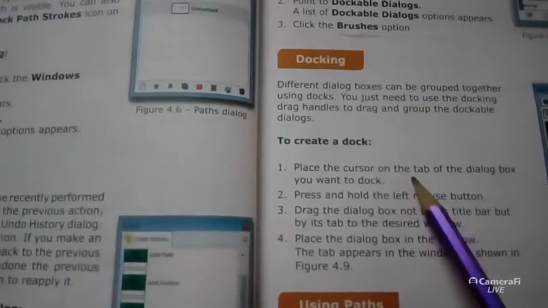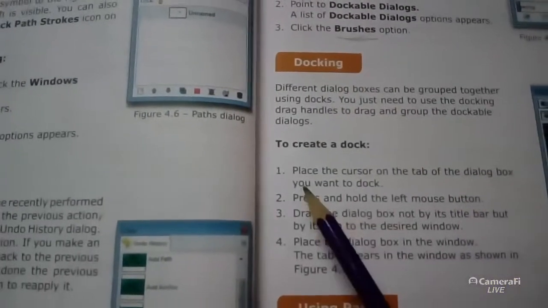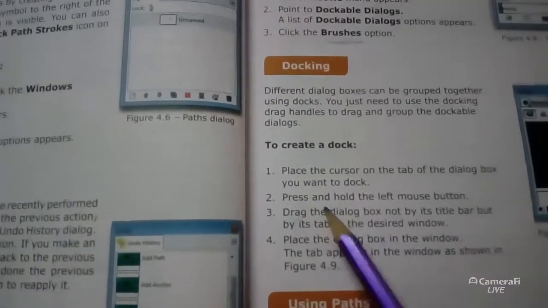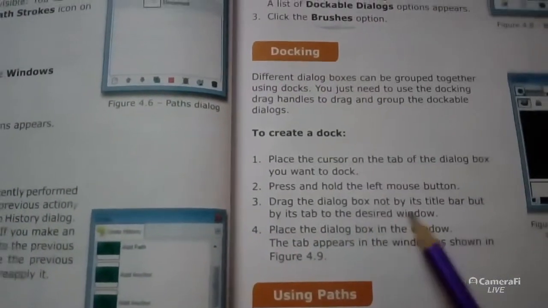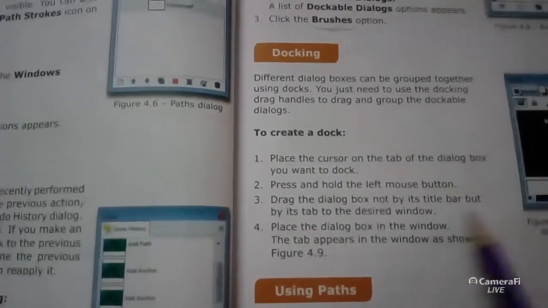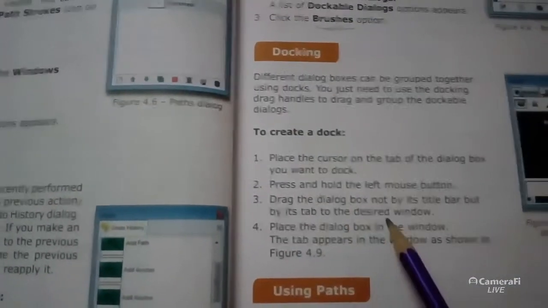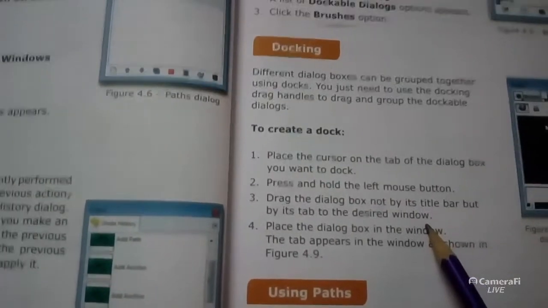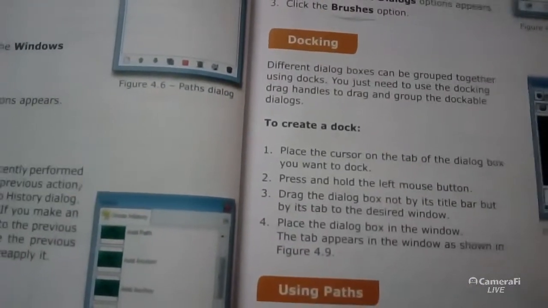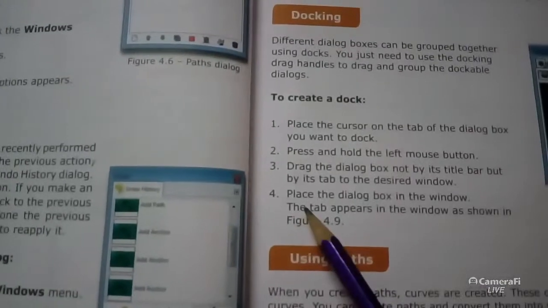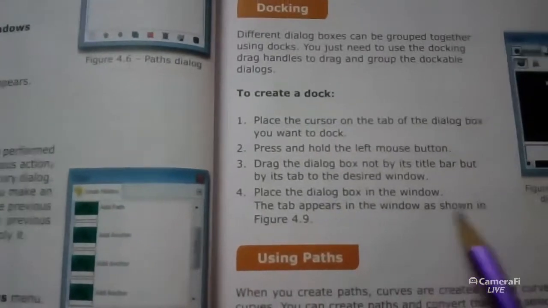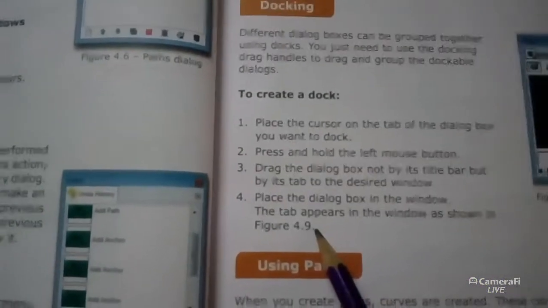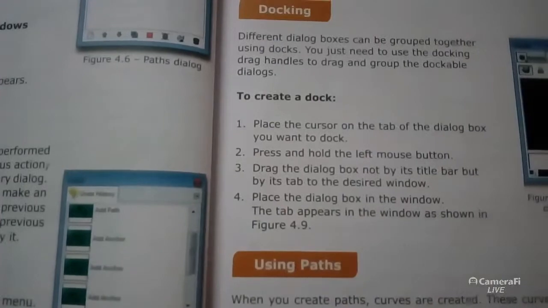To create a dock, how will we create it? Place the cursor on the tab of the dialog box you want to dock. Press and hold the left mouse button. Drag the dialog box, not by its title bar but by its tab, to the desired window. That means with the help of tabs you have to drag and make it dockable. Place the dialog box in the window. The tab appears in the window as shown in figure 4.9.